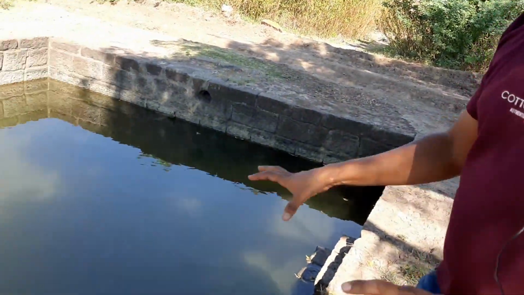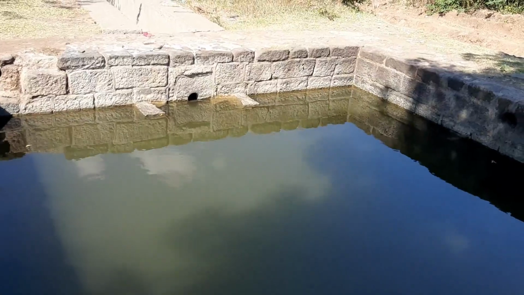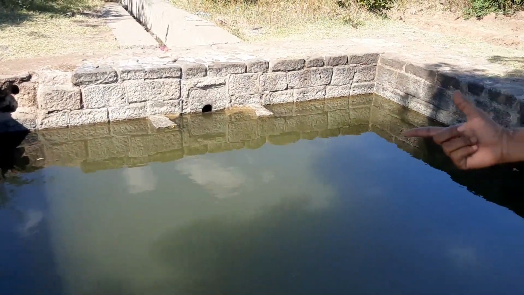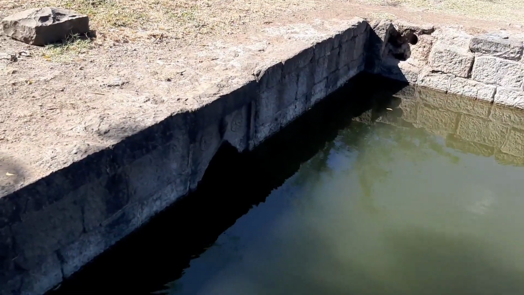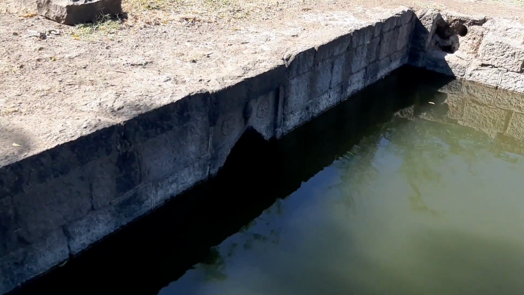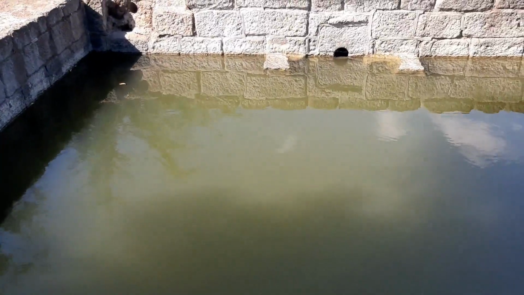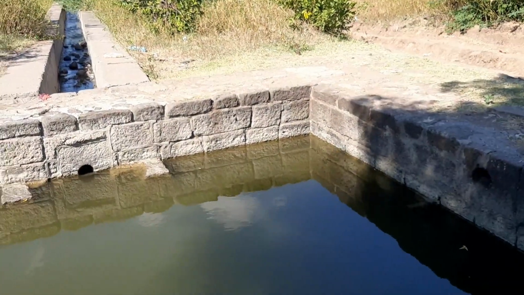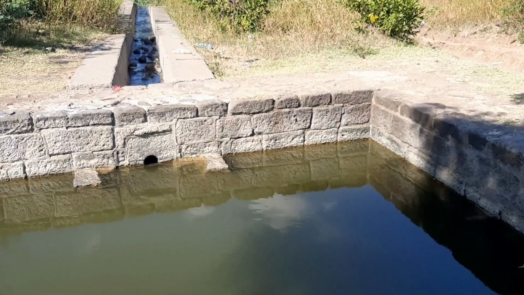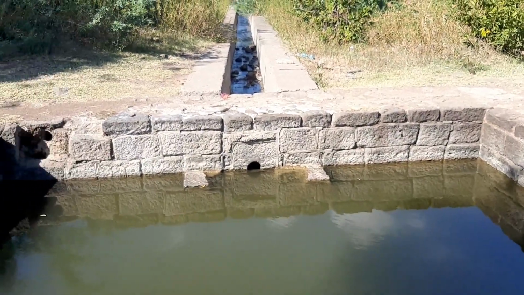Again, the water coming from that particular pond gets stored here. You can see the passage through which the water is coming. The water gets stored here, and that water flows by gravity through that channel, and again it flows through that to the monument, where a big channel is provided. This is an example of civil engineering water resource management.